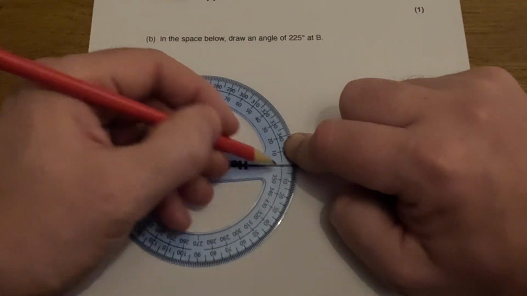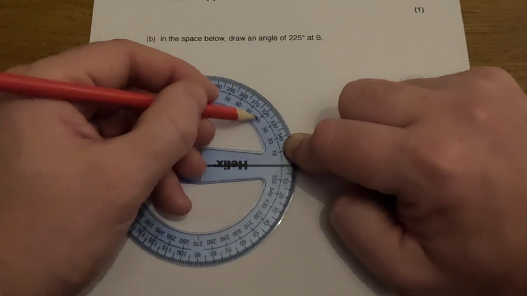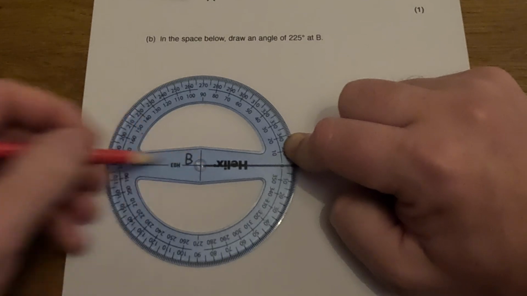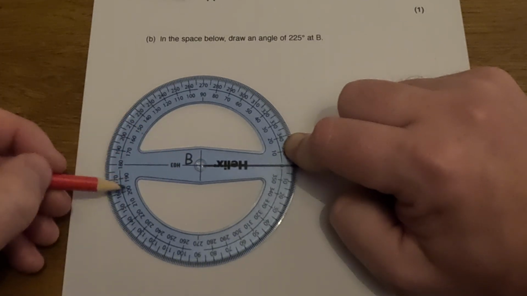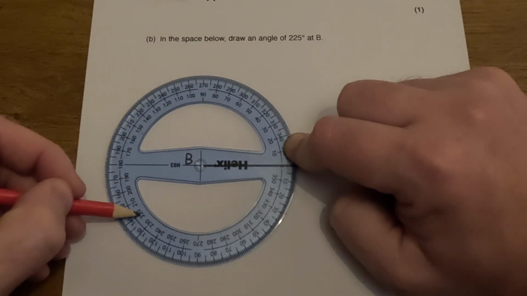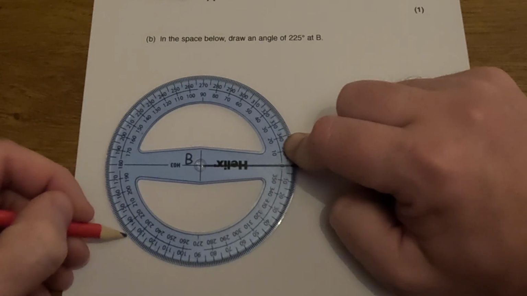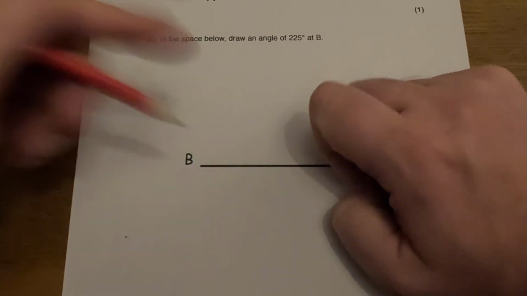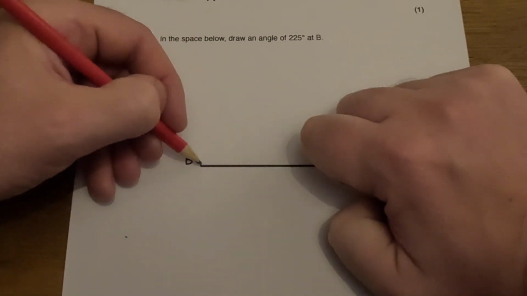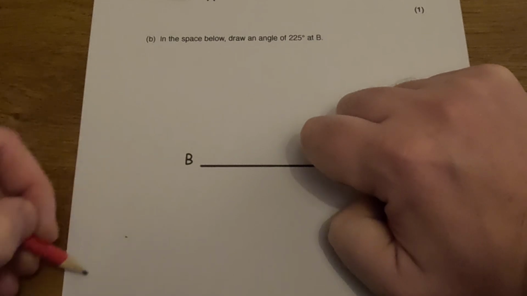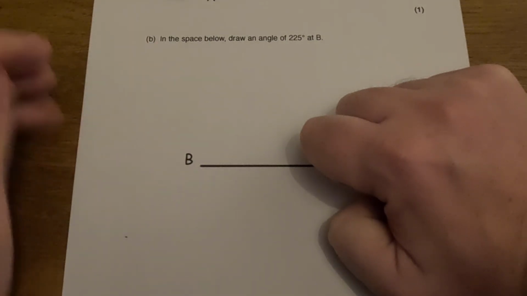And I'm going to do that. I'm going to start at 0 and go 10, 20, 30, all the way around to 180, our straight line, 190, 200, 210, 220, 230, so 225 there would be in the middle. So that's our 225 degree angle going around anti-clockwise. And then we could join those up. We could draw a line from B passing through that and then mark on our reflex angle of 225 degrees.